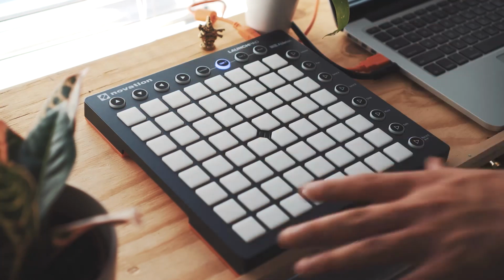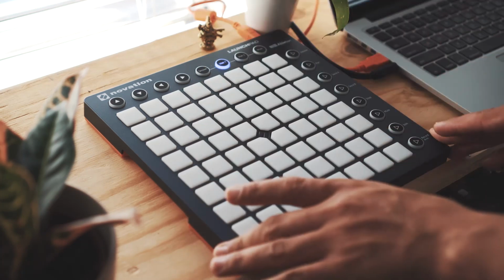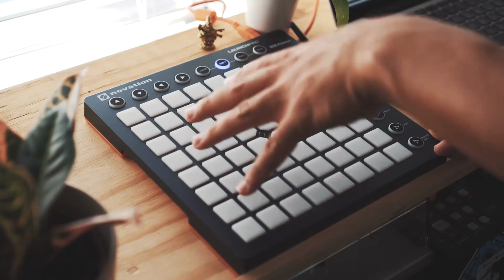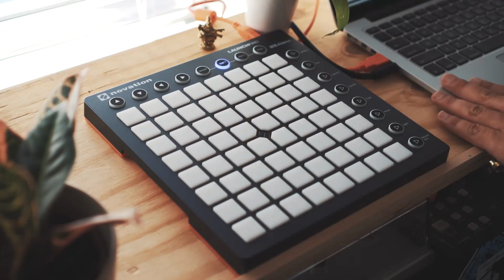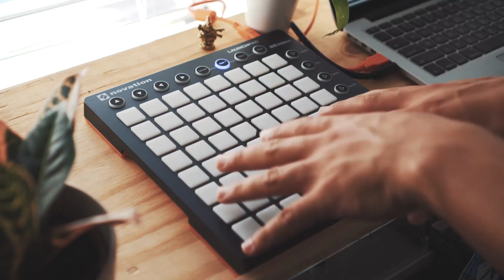So these are just the basics of getting started and putting sounds in Ableton on the Launchpad. Again, it's important to remember that you're not actually loading sounds onto the Launchpad itself, but you're adding sounds within Ableton's grid or MIDI instruments and then playing them using the Launchpad.